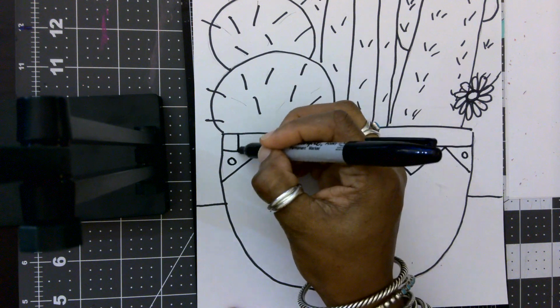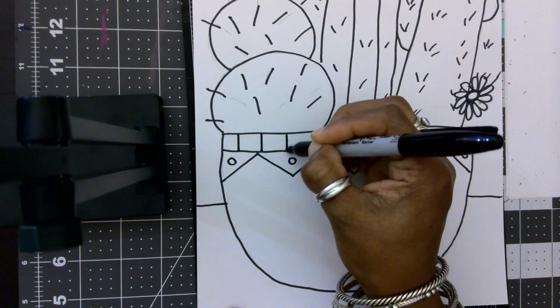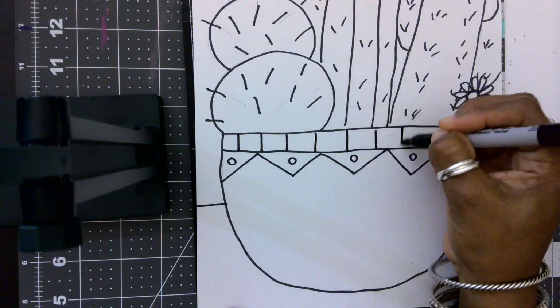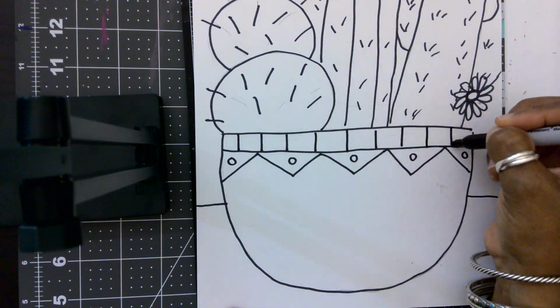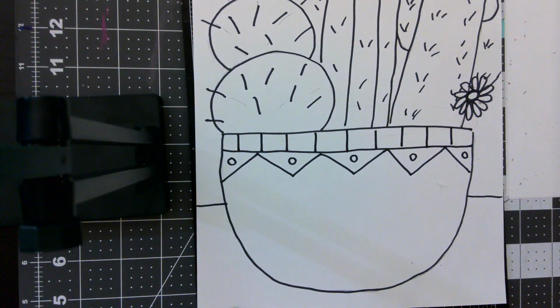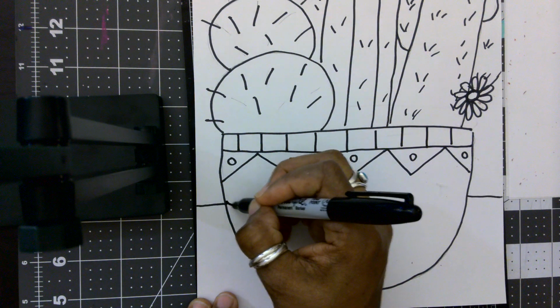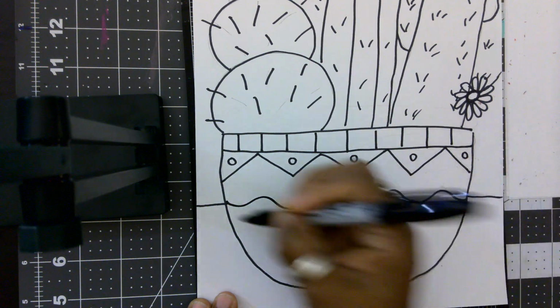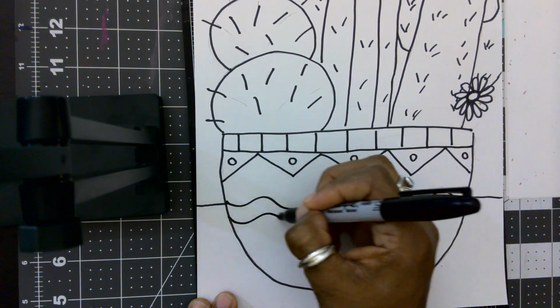And then I might do some vertical lines going like this. Okay, so then I might decide to do a wavy line like this. And a parallel wavy line like this.